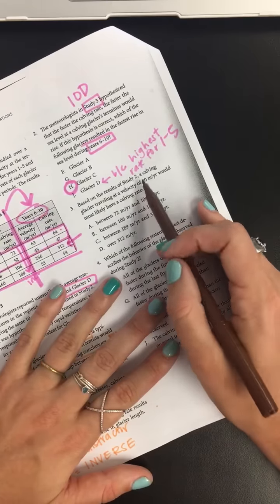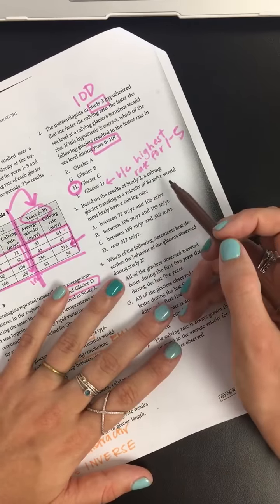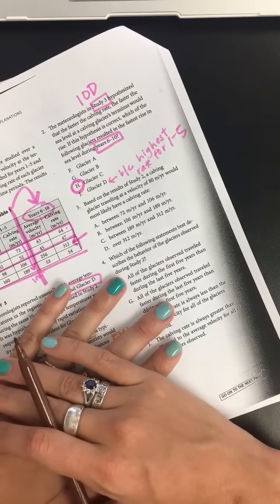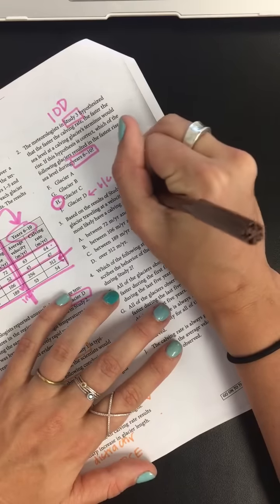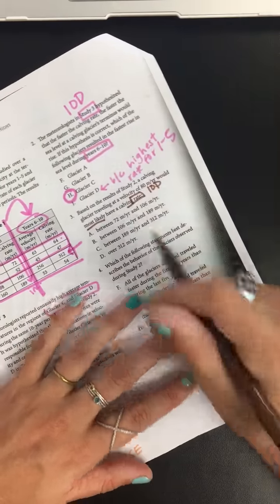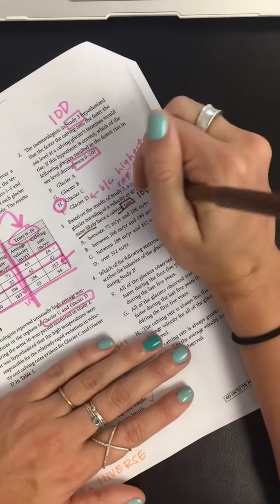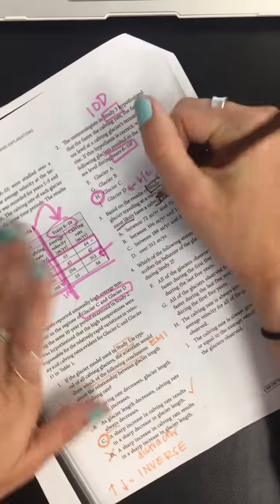So based on the results of study 2, a calving glacier traveled at a velocity of 80 meters per year would most likely have a calving rate. Oh, I said it again. Okay, this is IOD because it said most likely, and then it's asking you for a number. That's an interpolate, extrapolate question. So we're going to go to study 2, which is here.